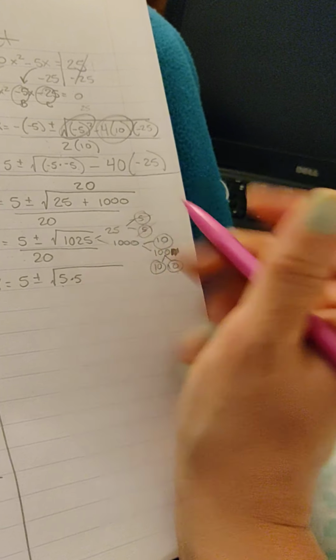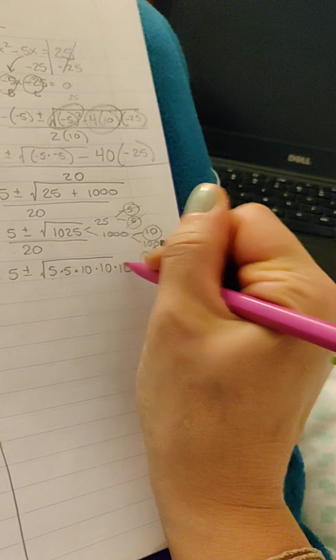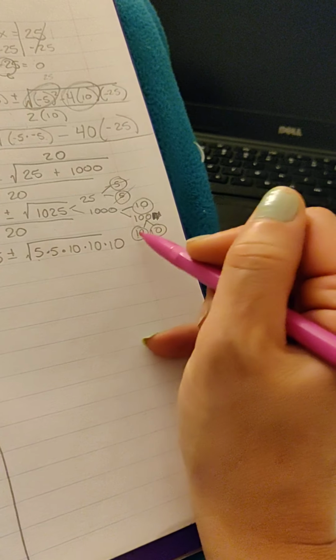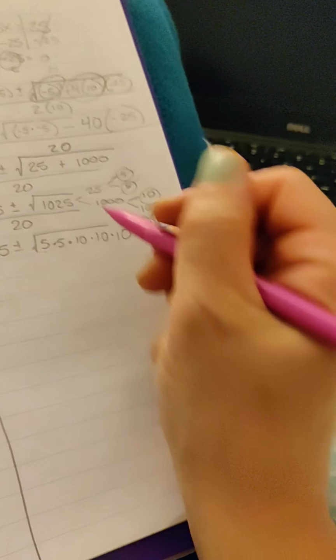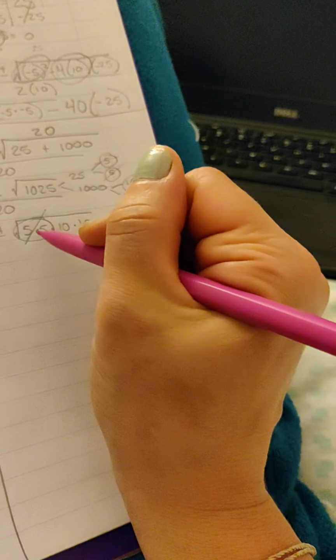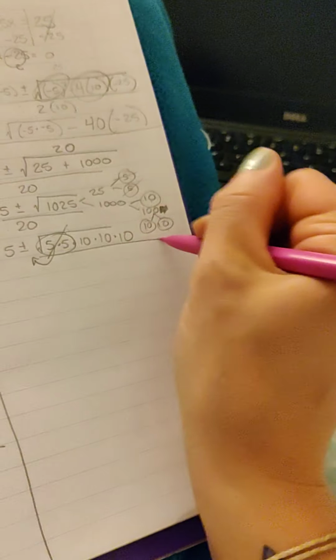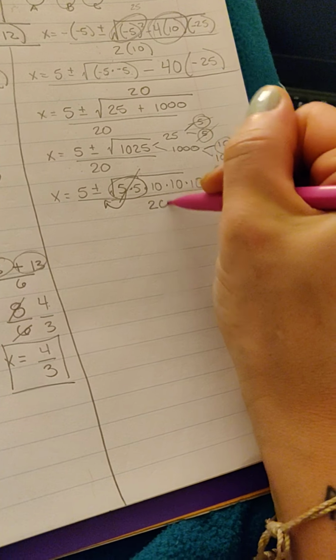Times 10 times 10 times 10. All right. So if you can notice right away that you have at least two numbers that are the same, you don't have to break them up further. So I've got two 5s. Those are the same. It's going to bump outside of my square root. Whoop, we got to divide this whole thing by 2 times a, which is 20.